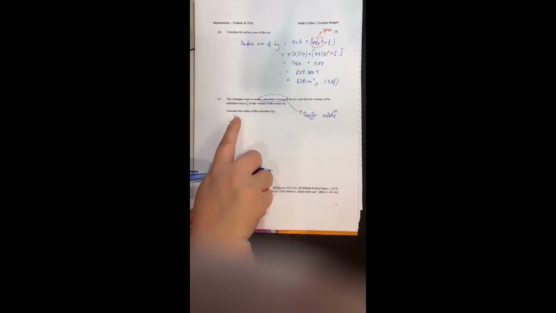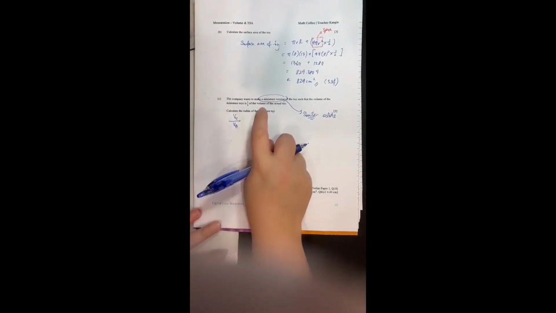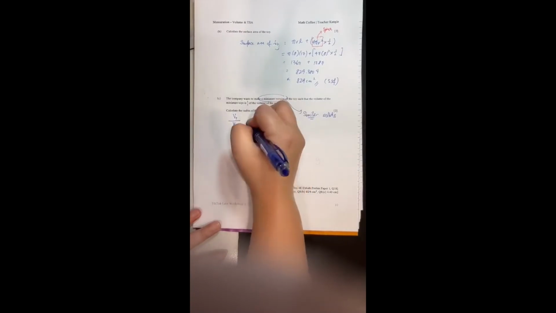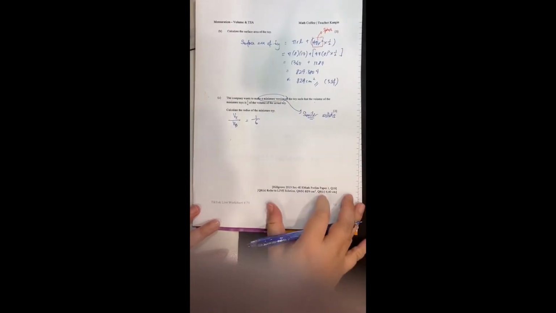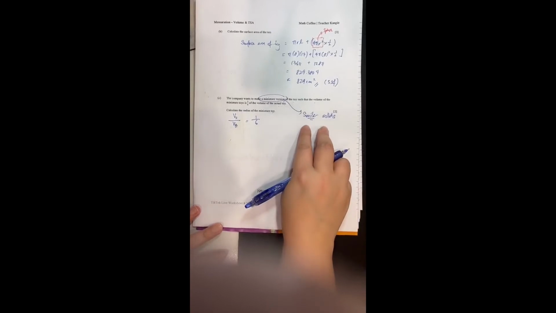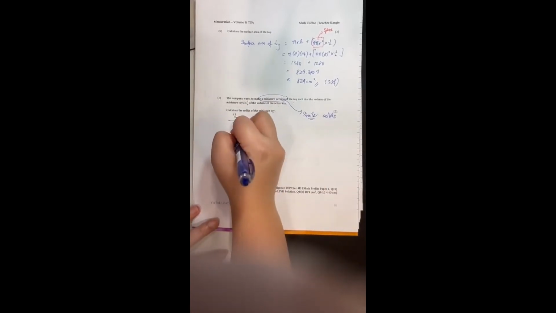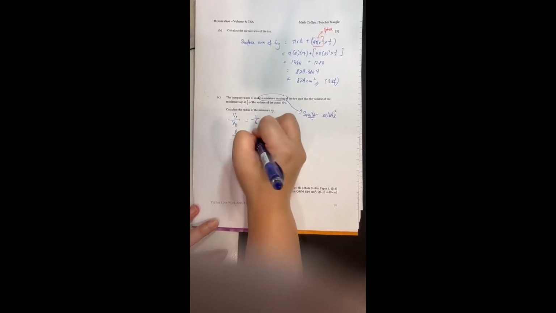VS is the smaller, S represents the miniature, B represents the actual toy. They tell us that the volume ratio is 1/6. Because they are similar solids, our length ratio, LA over LB, is equal to cube root 1/6.